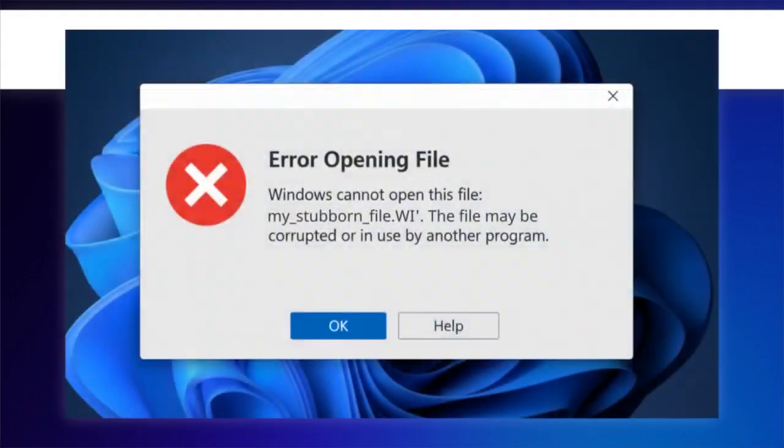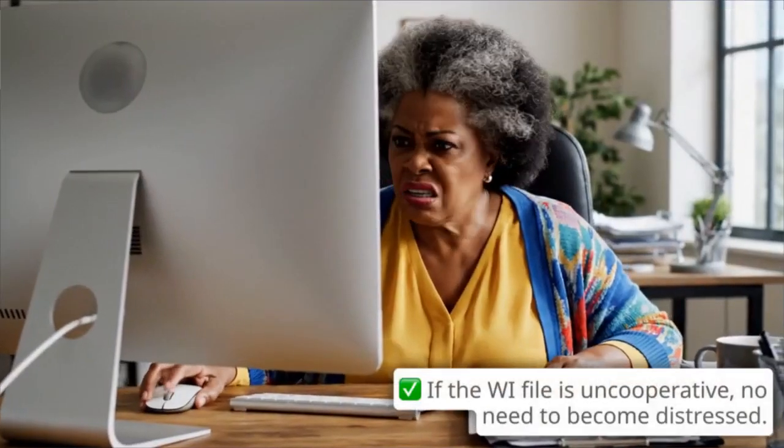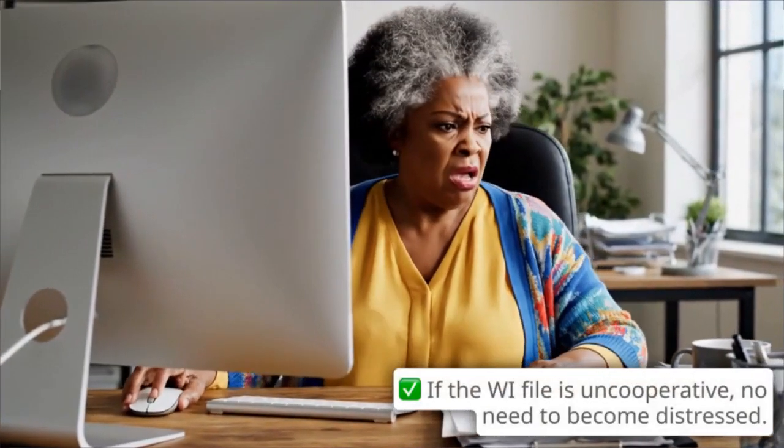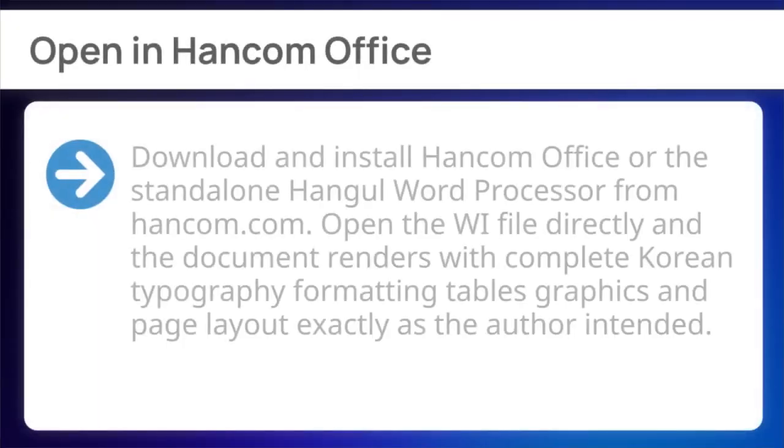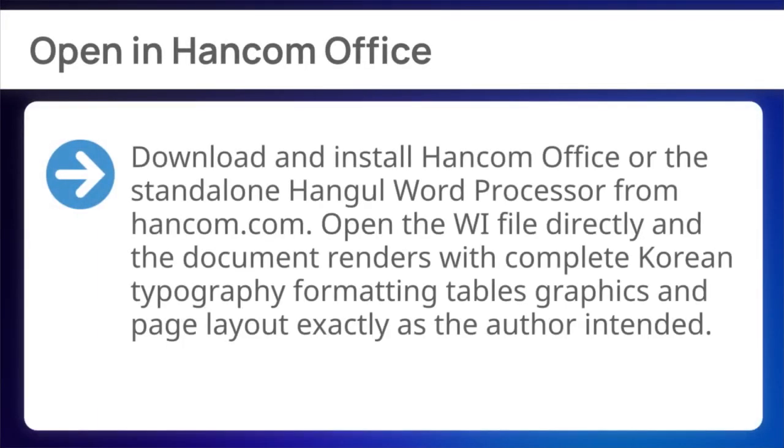If your WI file will not open, do not worry. If you've reached this stage, the problem is deep. We are going to perform 3 quick tests targeting the most common failure points. First, open in Hancom Office. Download and install Hancom Office or the standalone Hangul Word Processor from hancom.com.